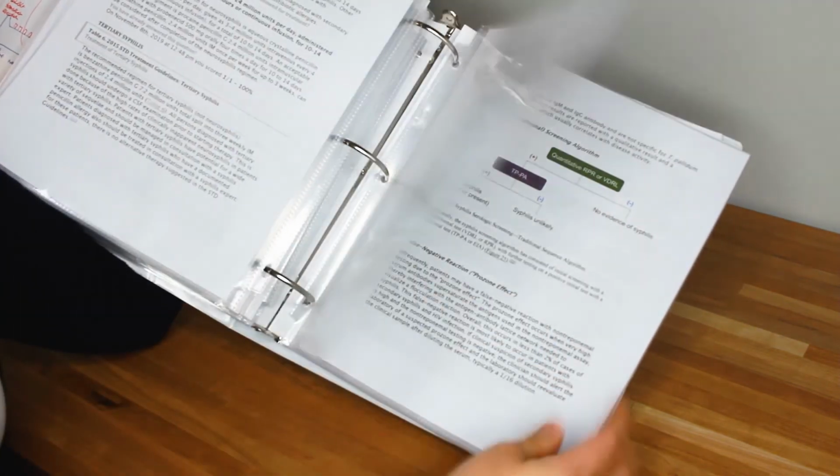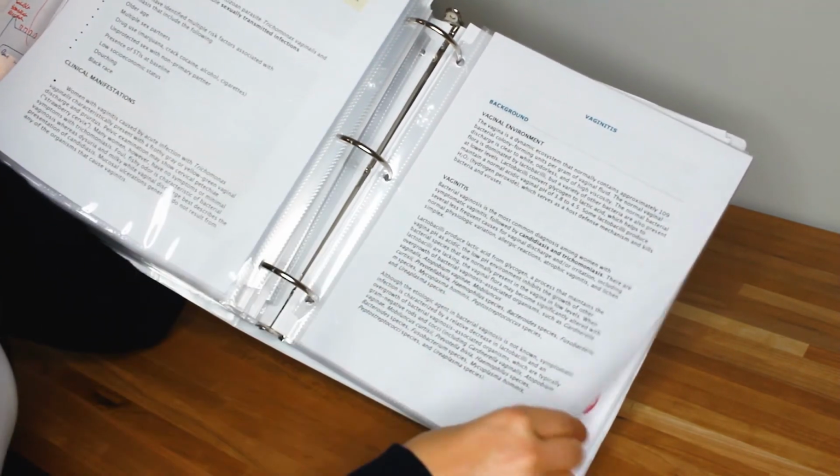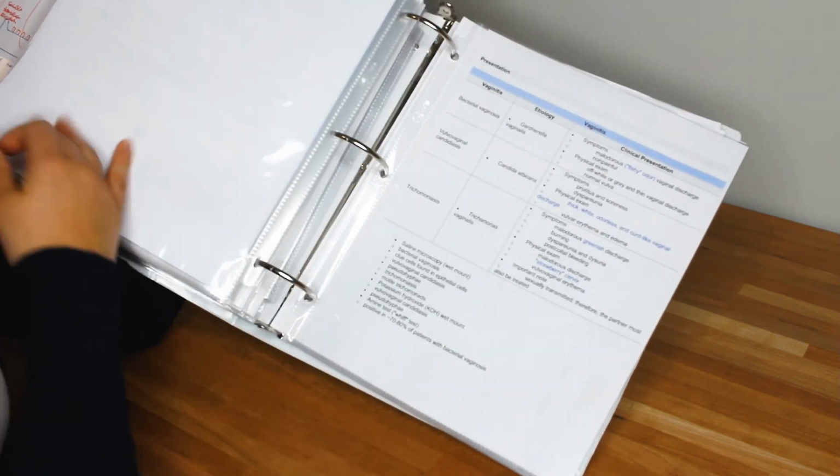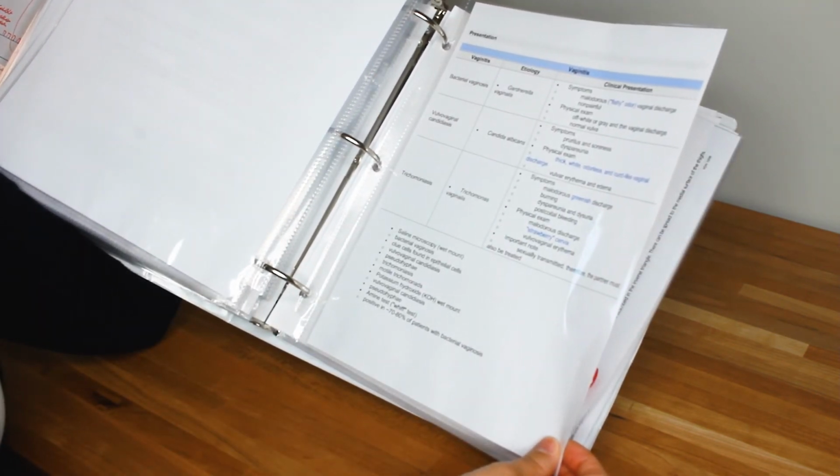And then also I have vaginitis, and a little bit of bullet points on etiology and clinical presentation of it, and also treatment.